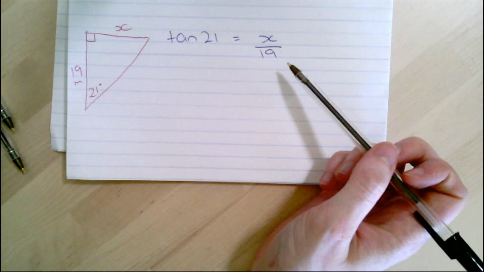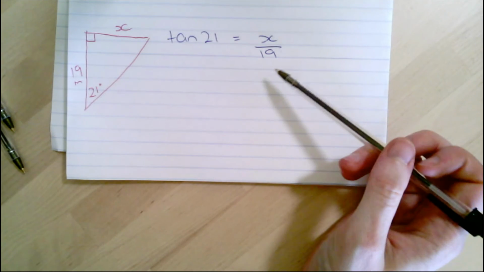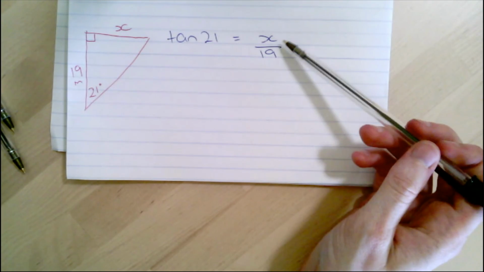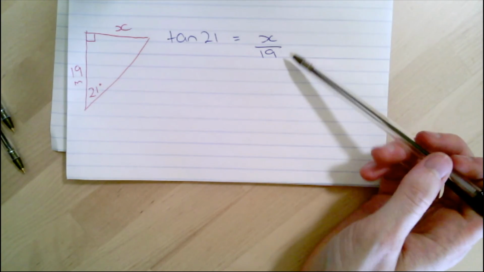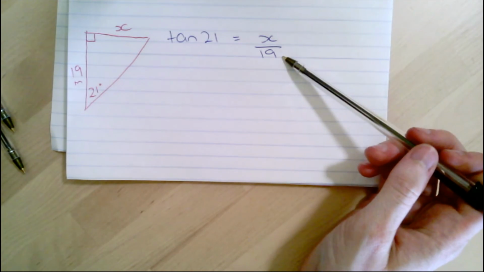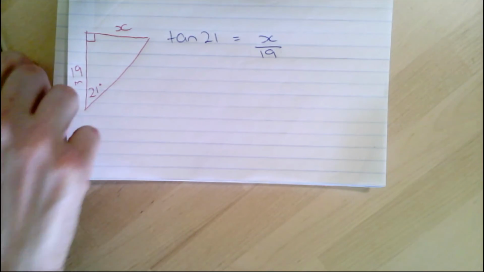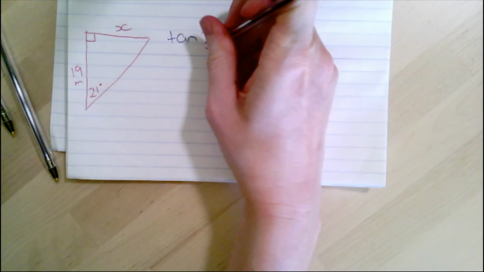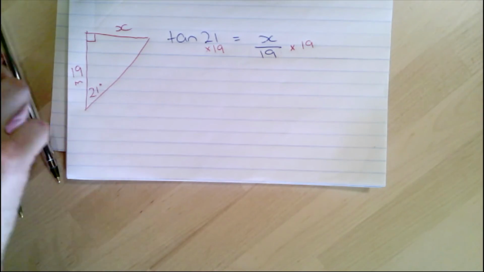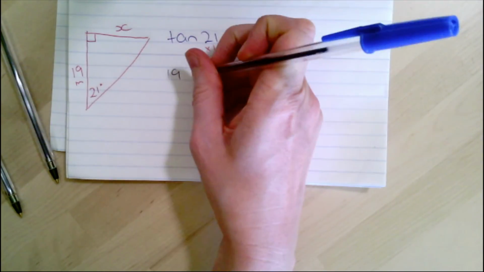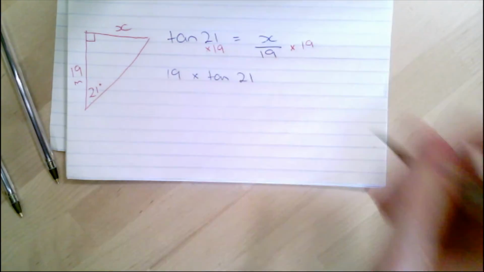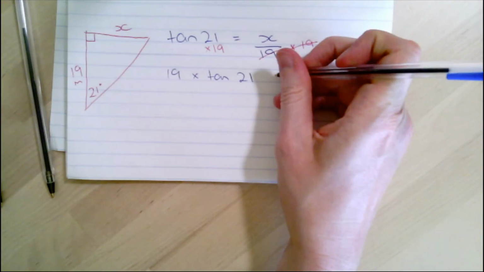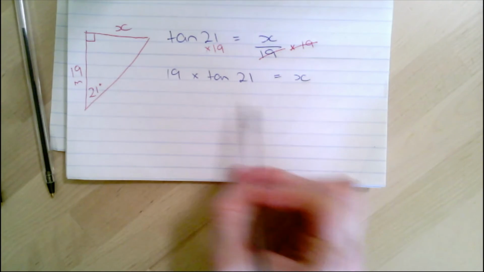Now thinking back to equations, using that knowledge, how do I move something from the bottom of a fraction over to the other side? I need to do the opposite of what's happening over here. So this here is x divided by 19. What's the opposite of dividing by 19? Well, it's multiplying by 19. So I'm going to do that to both sides. Multiply by 19, multiply by 19. So over here that gives me 19 times cos 21, and they cancel each other out, this and this. So what I'm left with is 19 times cos 21.